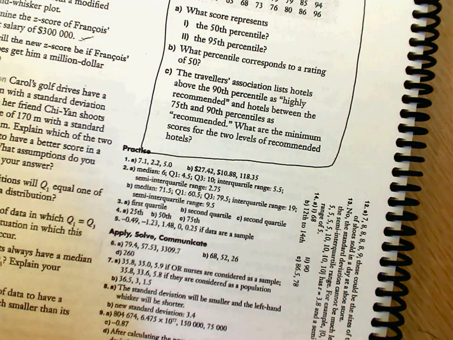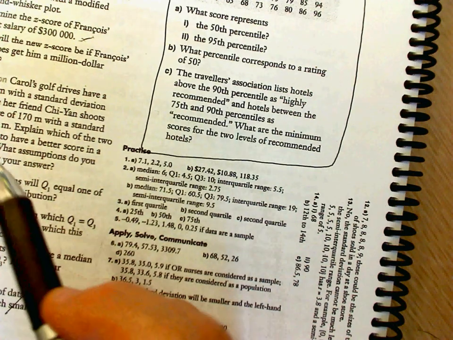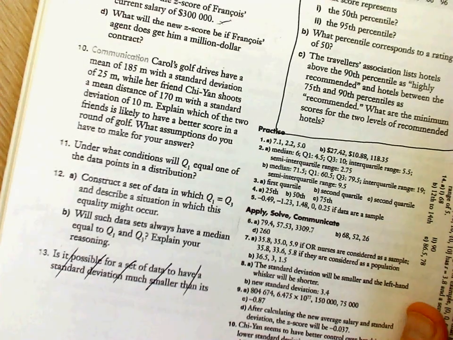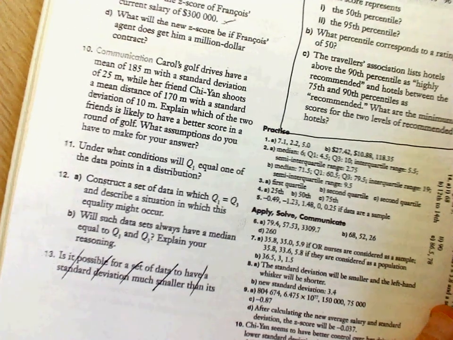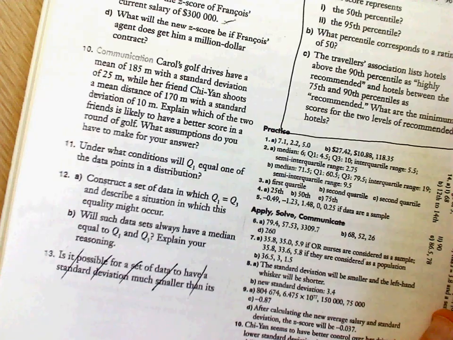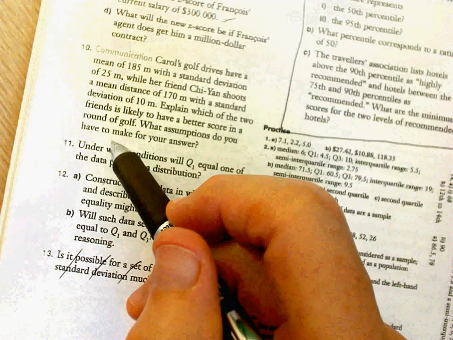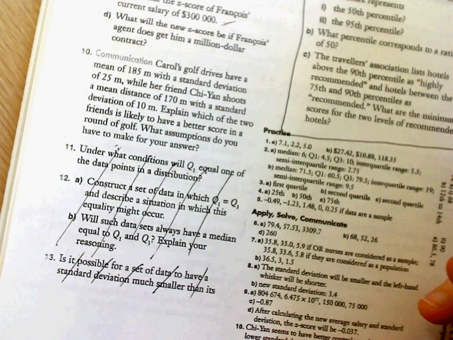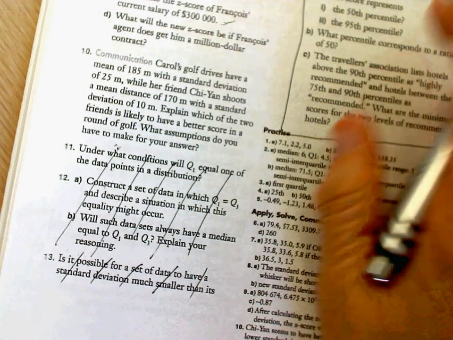Is it possible? 13. These questions I'm not really interested in. And this question here, the numbers are ridiculously big, so I don't want you to worry about that one either, okay?